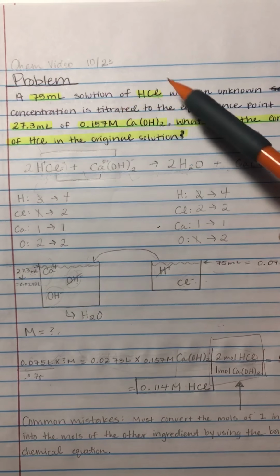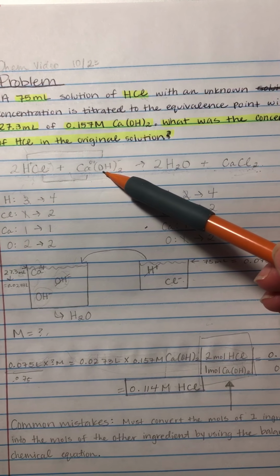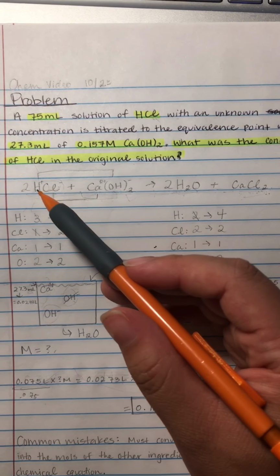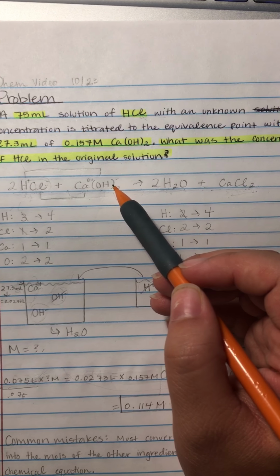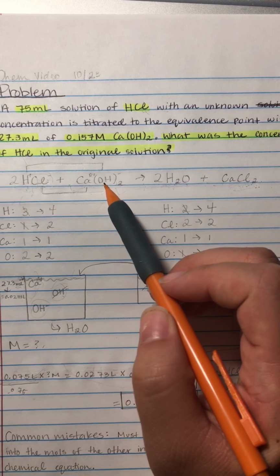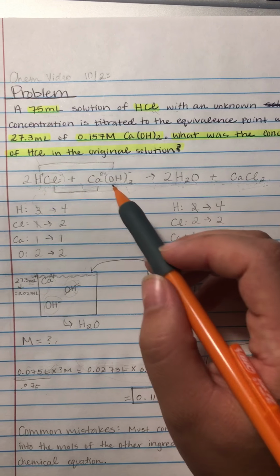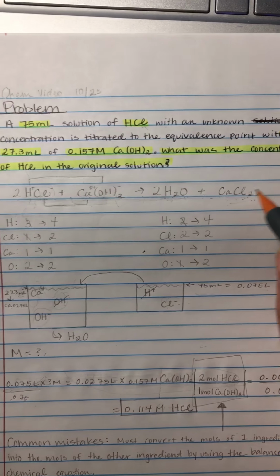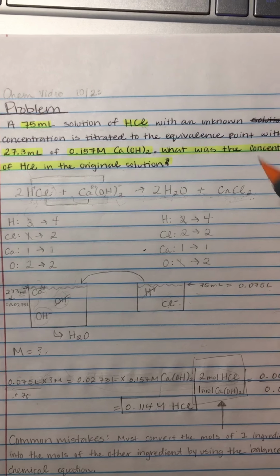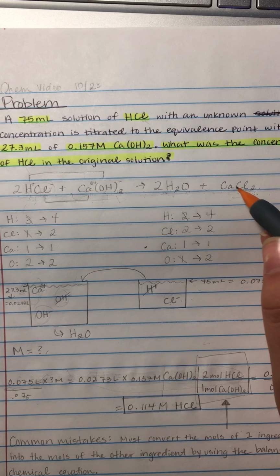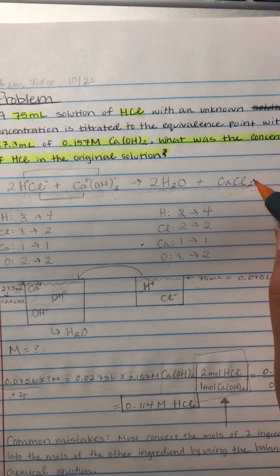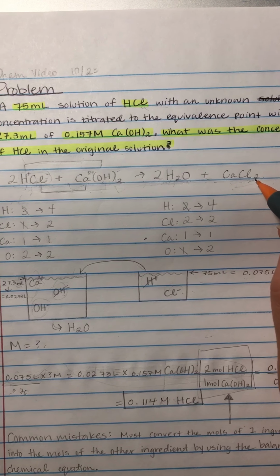So you put HCl plus Ca(OH)2, and that goes to H2O plus CaCl2, because you pair the H with the OH, and then the Cl with the Ca. And so that becomes H2O and Ca plus Cl, which is CaCl2. It's CaCl2 because calcium has a +2 charge and chlorine has a -1, and so when you cross it, it becomes CaCl2.